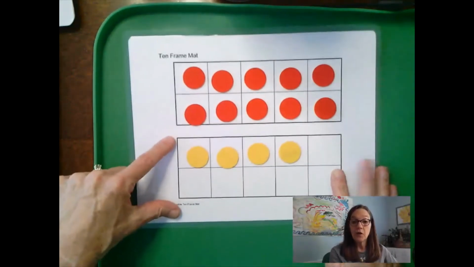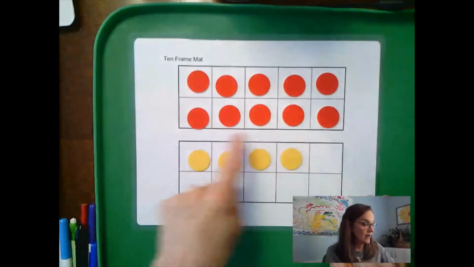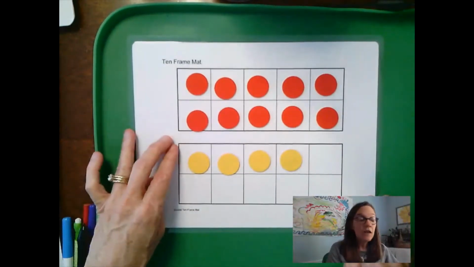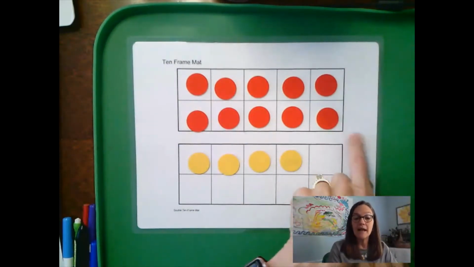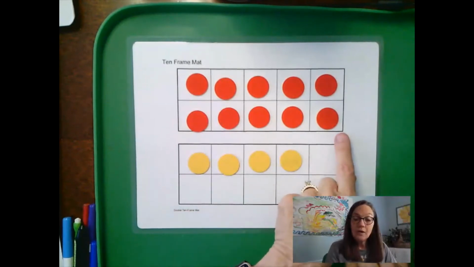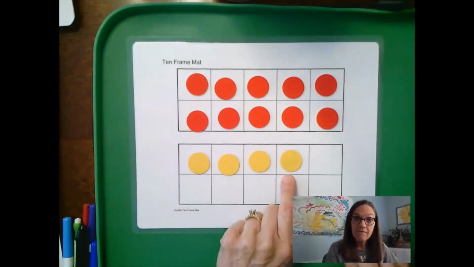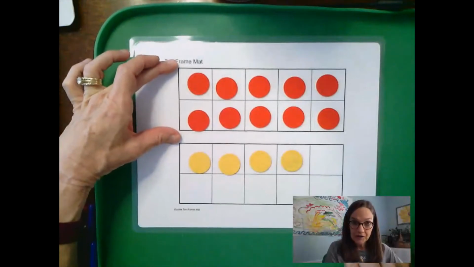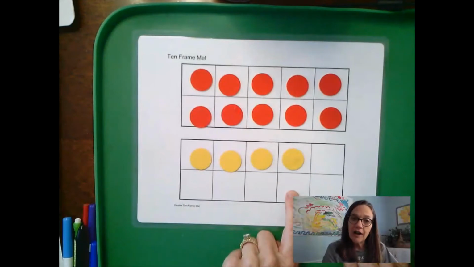And this one is also a 10 frame. We don't have to count the objects that are in this 10 frame because we know that since it's full, that's 10. So we can start at 10 and count on to find out how many objects I have here. So 10, 11, 12, 13, 14. I have 14 objects here. Okay. Always make sure that you count the full 10 frame first, and then you can go to the next 10 frame and count on from there.